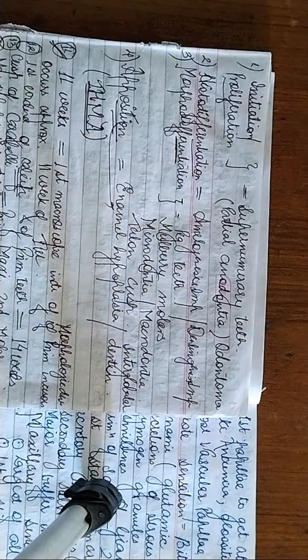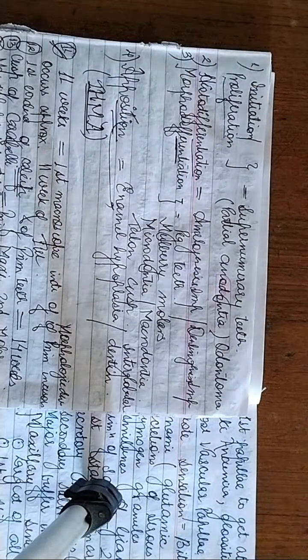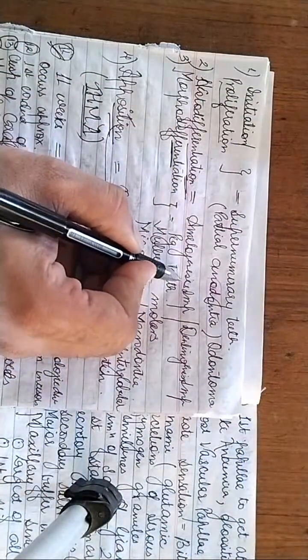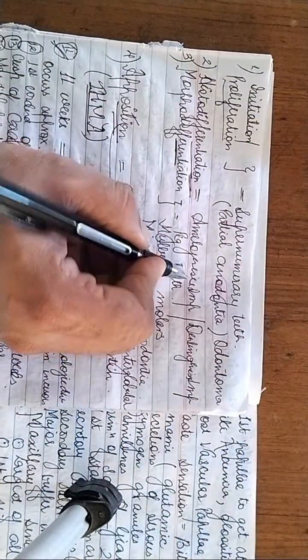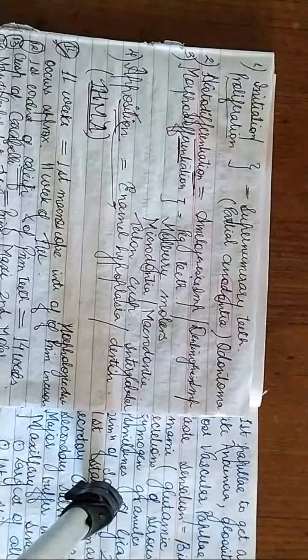Next, during the stage of histodifferentiation for tooth morphogenesis, when the histological differentiation occurs, the most common defects seen are amelogenesis imperfecta and dentinogenesis imperfecta. Students, do remember, amelogenesis imperfecta and dentinogenesis imperfecta arise because there is some kind of abnormality during the histodifferentiation stage.